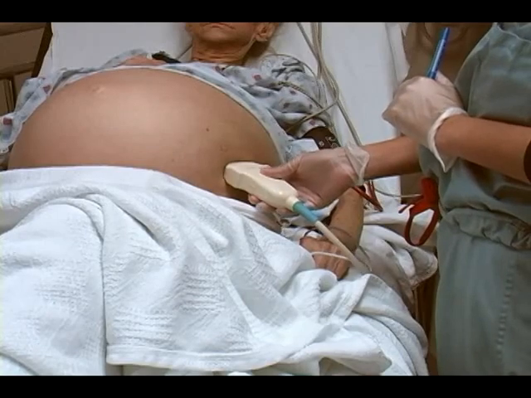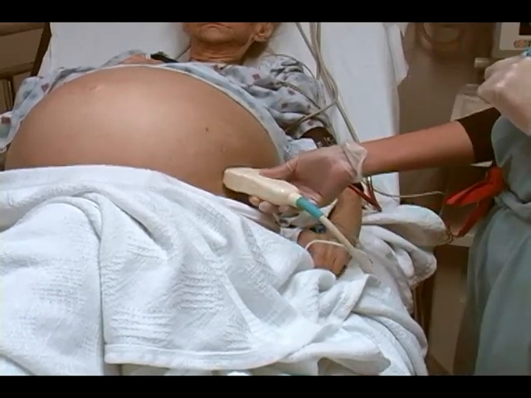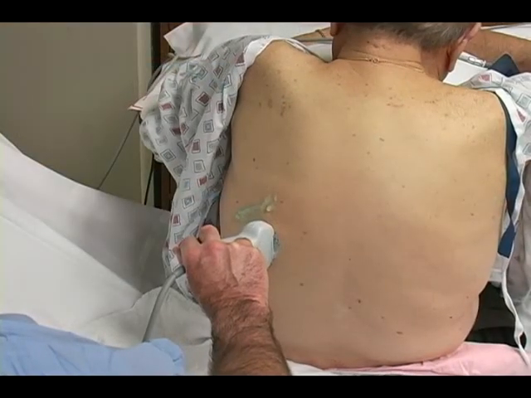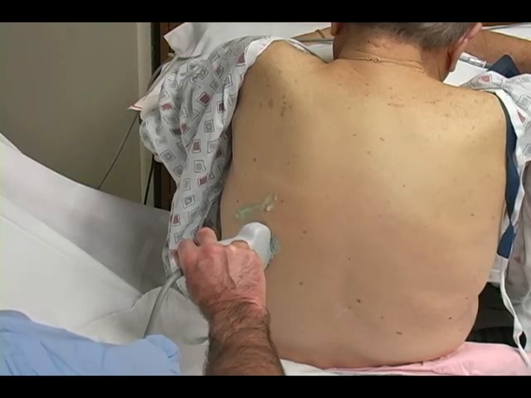There are multiple well-accepted applications of ultrasound that will potentially enhance your practice of medicine, both from a procedural and diagnostic standpoint.